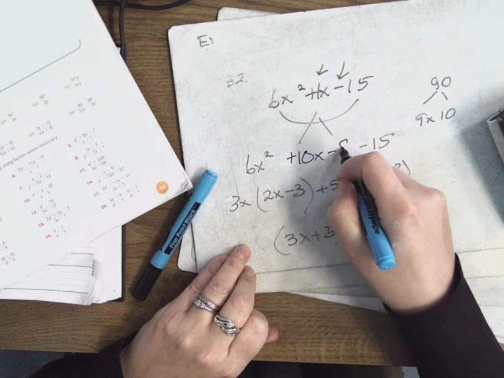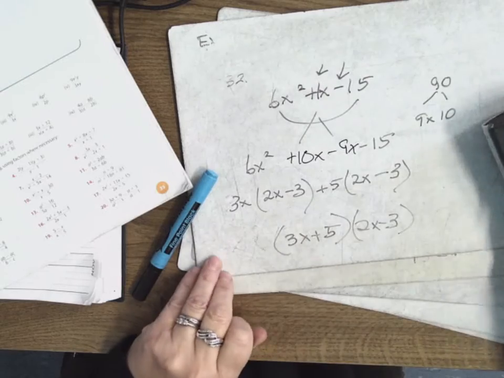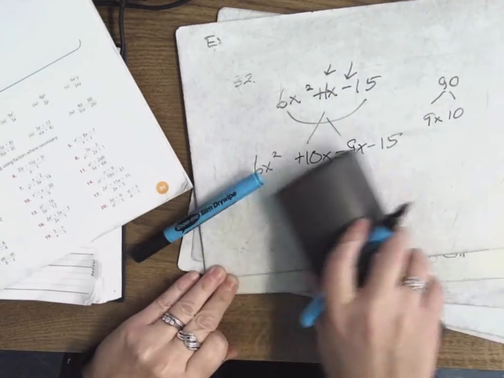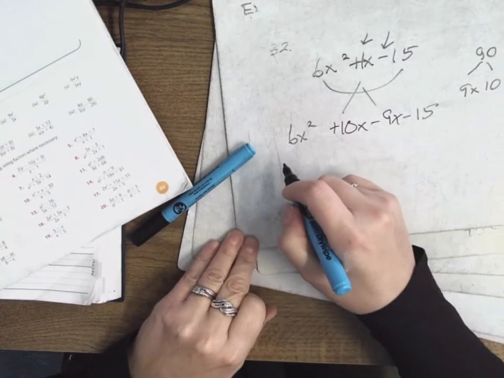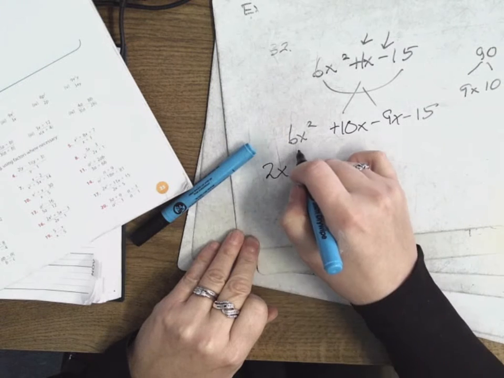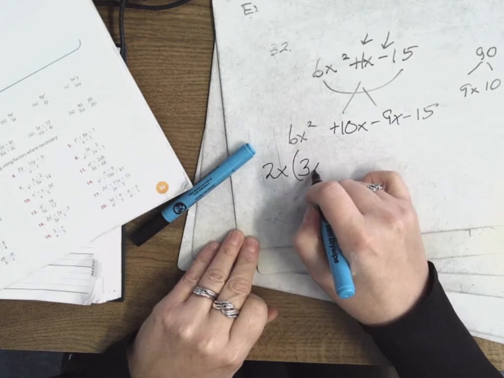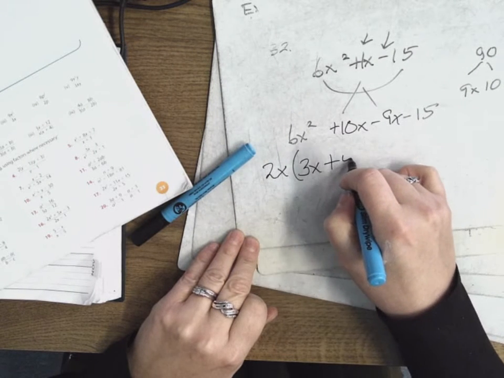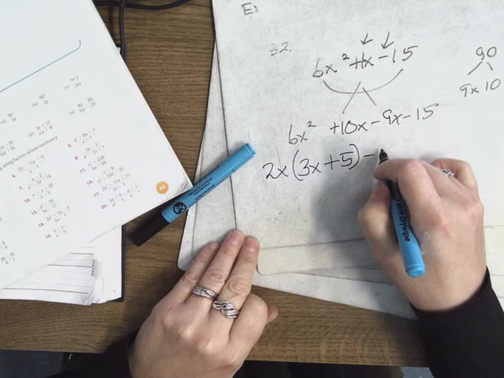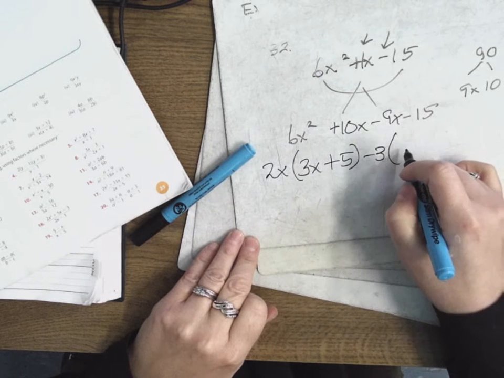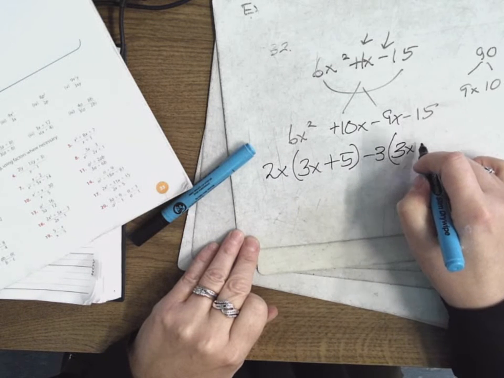So hang on now. Right, and what did you take out that was common out of the first two brackets? 2x. 2x, very good. And what did you get left with? Excellent. And what did you take out of the second two brackets? Minus 3. What did you get left with? 3x plus 5.